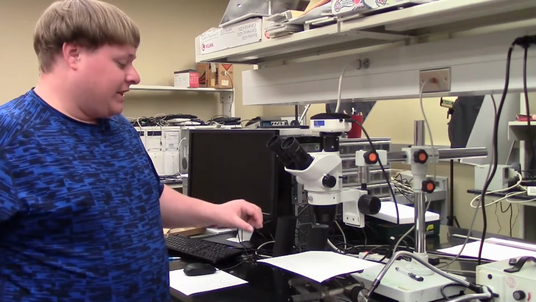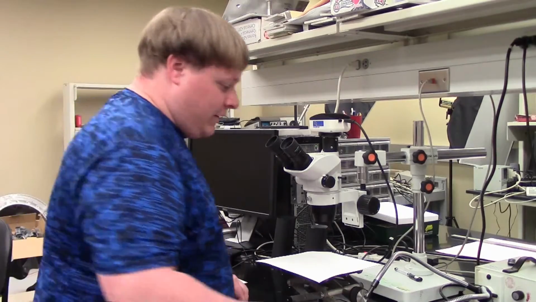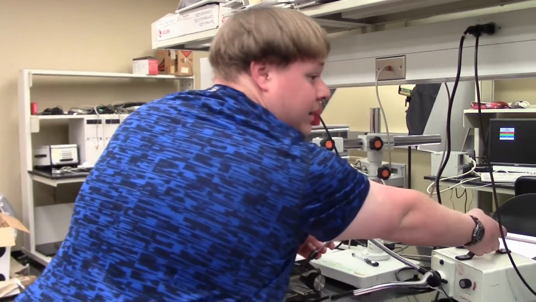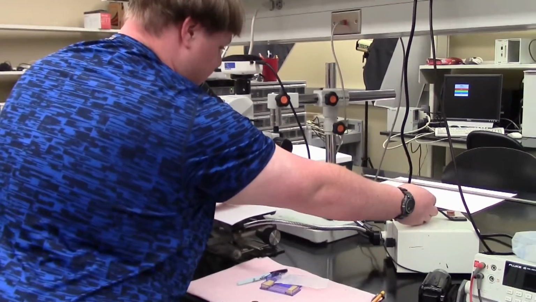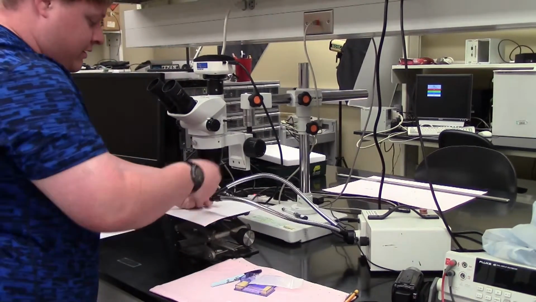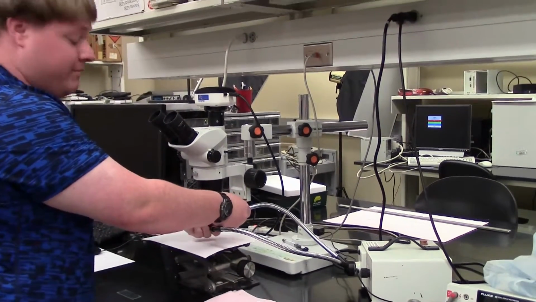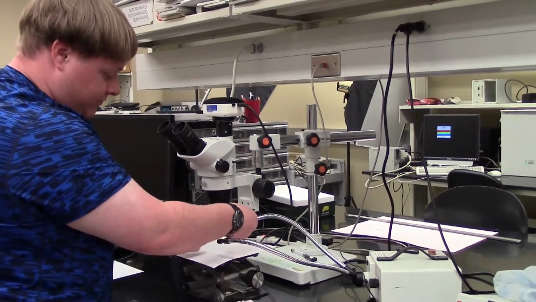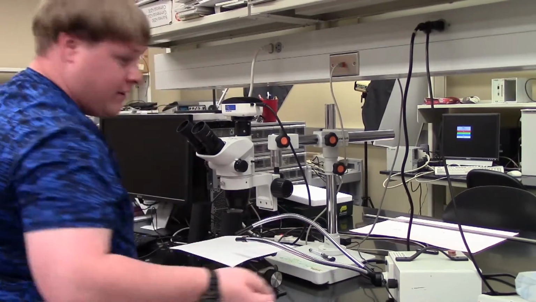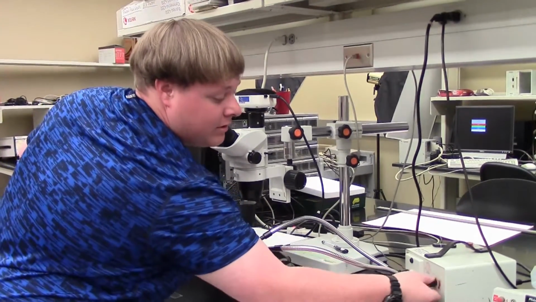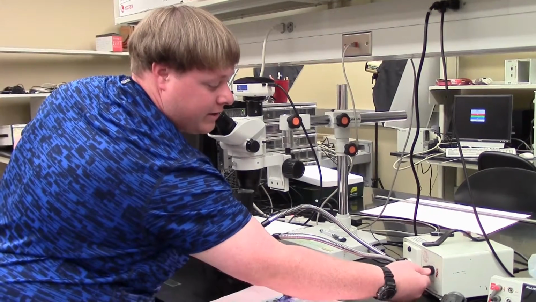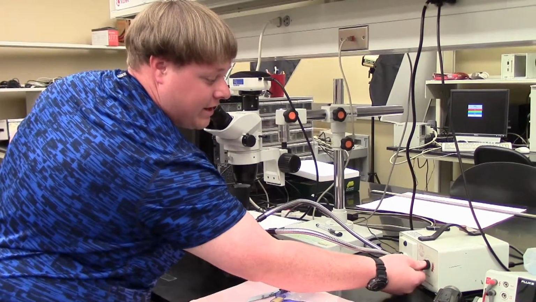So in this case we have white, and then we take our gooseneck, pop the covers off of them, and turn this knob this way to adjust the light.